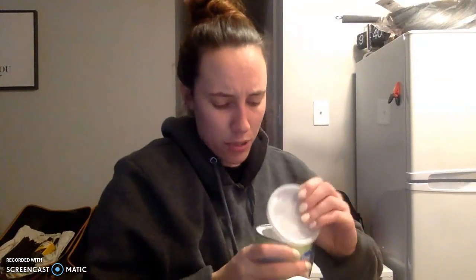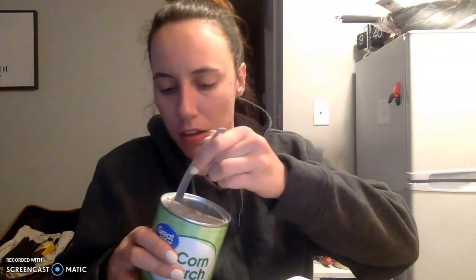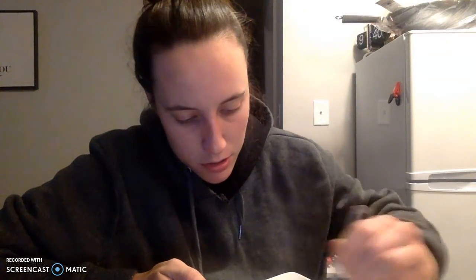First, you're going to add the play sand, which I have already put in this bowl, and then add the cornstarch. Like I mentioned, you're going to take 2 tablespoons of cornstarch, 1 and 2. We're going to mix that together until it is mixed fairly well and there are no clumps.